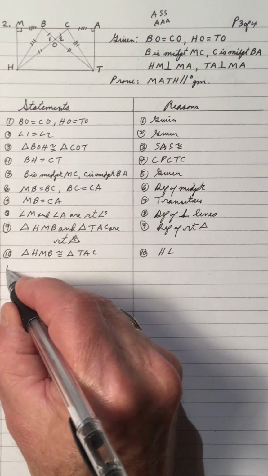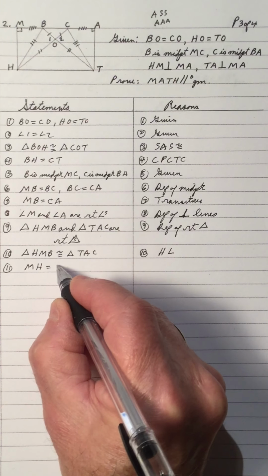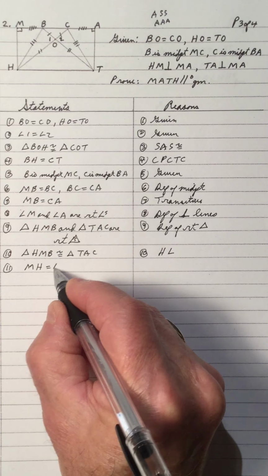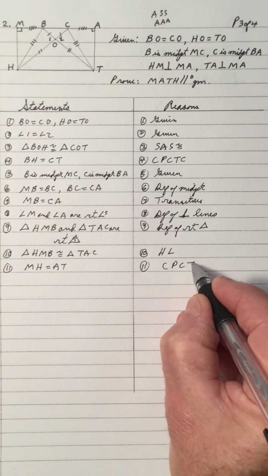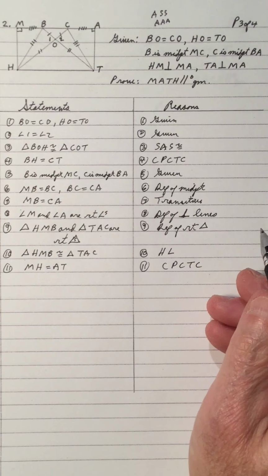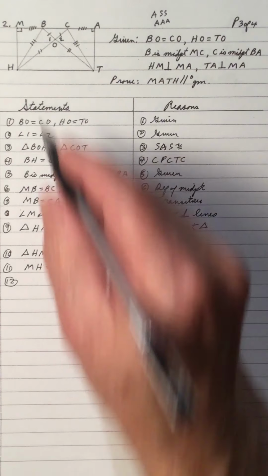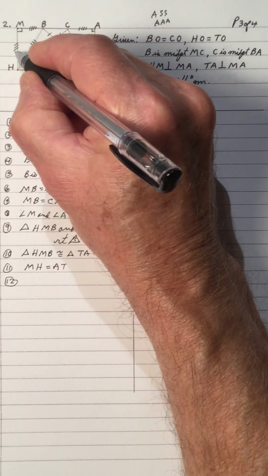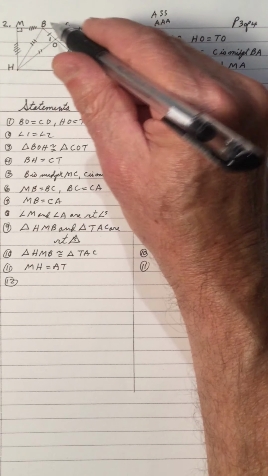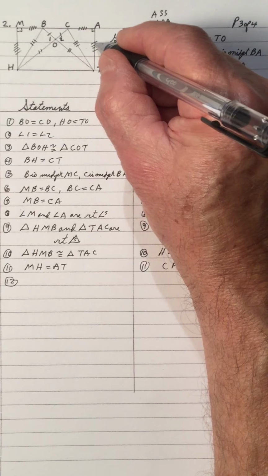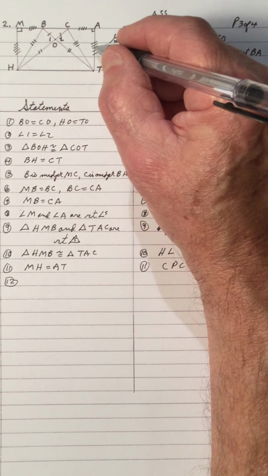And that means we have MH is equal to AT, and that's CPCTC. And now I have this side marked with 5 strokes is equal to this one. I got 4 strokes here, so that's 5 strokes. 1, 2, 3, 4.